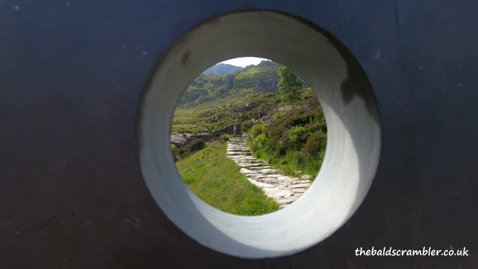In today's footage, I'm going to be scrambling up Glyder Fach via Main Gully, and I'll be going up East Gully as well. And if you're not sure, those are by Alphabet Slab.